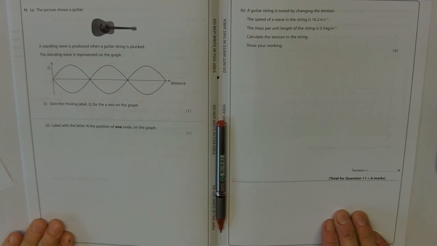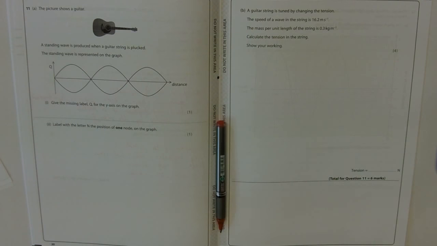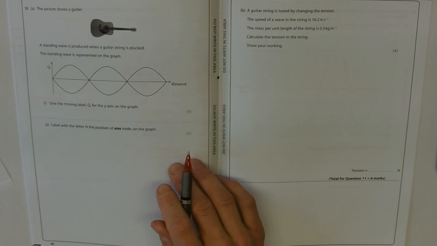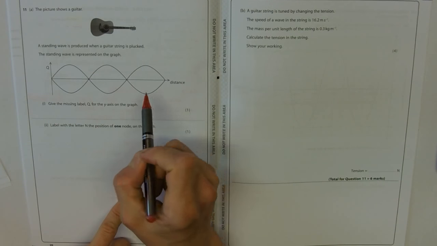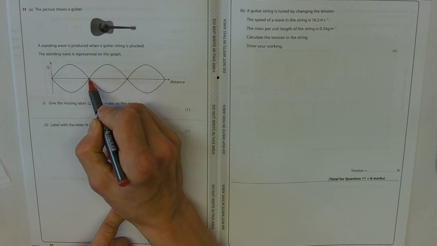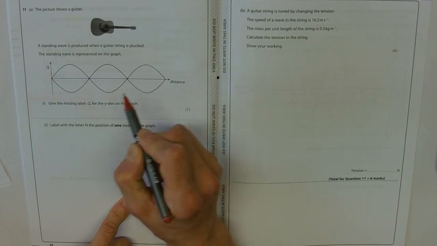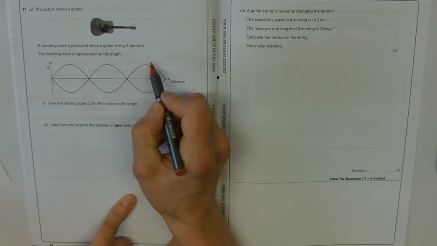So, question 11. And we've got a guitar and a standing wave. So you know all about harmonics and standing waves. And this is on a fixed string. So you'd have nodes there and antinodes at the kind of peaks.